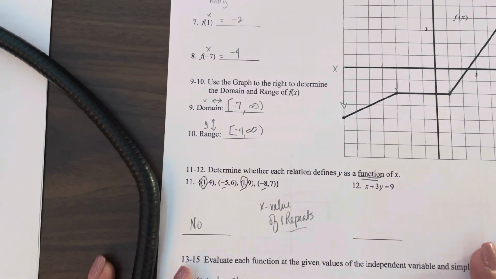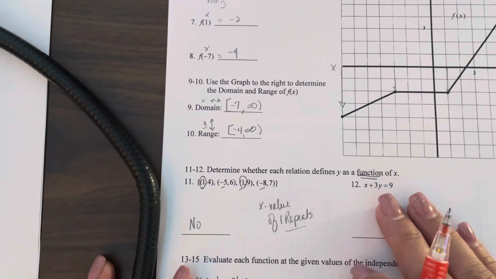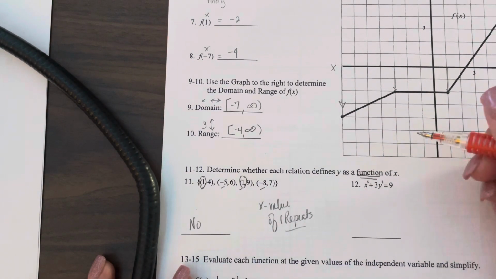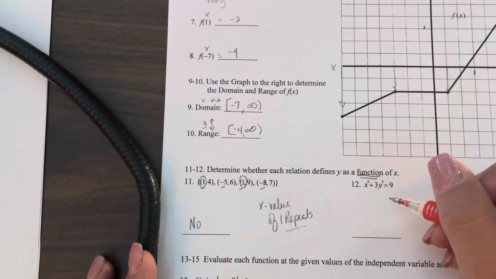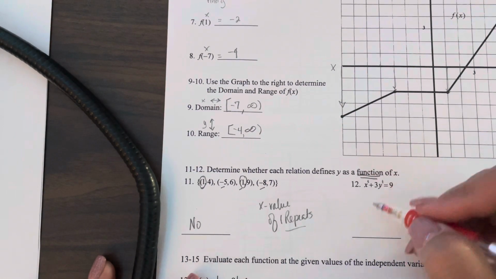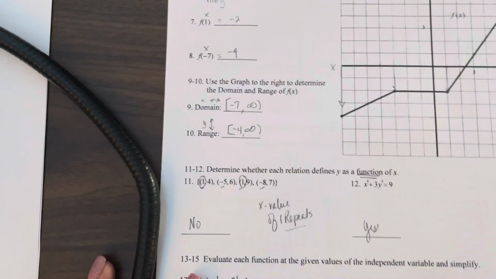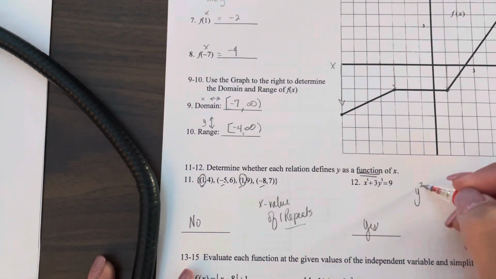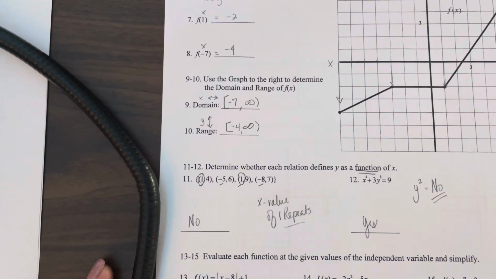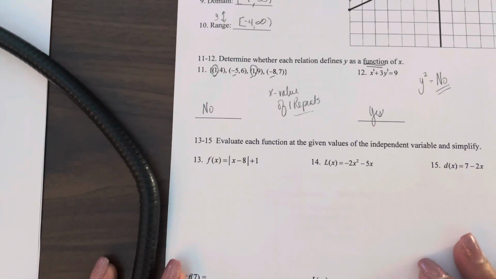Okay, 12. You could solve it, but a good little trick is if your y value is a 1 and your x value is a 1, that is a linear function for this one because it's in a standard form of equation. So this is yes, but you could solve for y if needed. But once you hit a y squared, that's definitely a no-no that we're looking at.